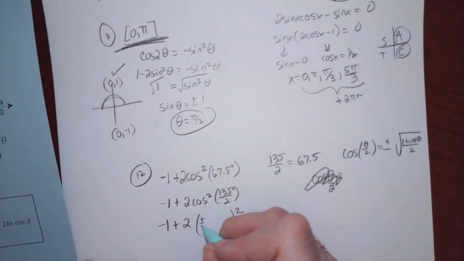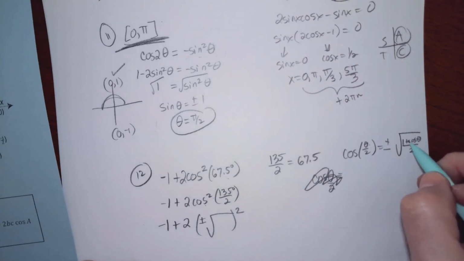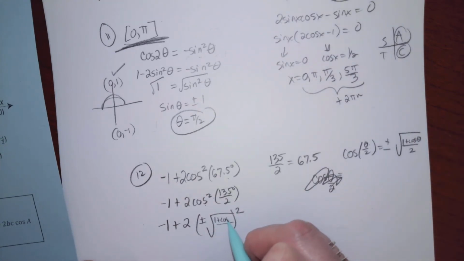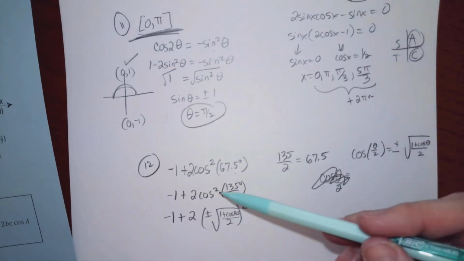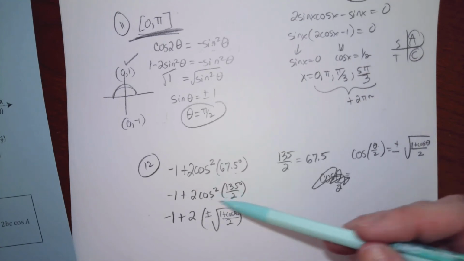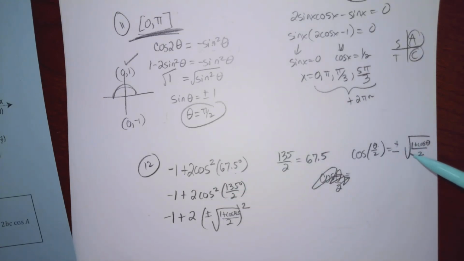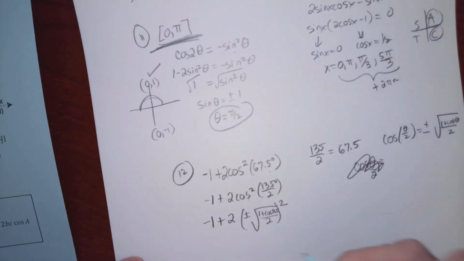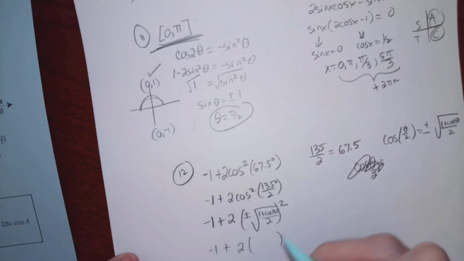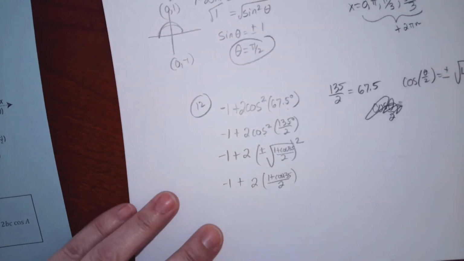So there's plus or minus big square root of 1 plus cosine of 135, and then there's a 2. So all we did was I put the square outside, so then I had cosine of this half angle thing, this thing right here, squared. All right, so I put this in there. My number was 135 over 2, so I put 135 right there. Okay, so my square goes away. So all I have left right here is 1 plus cosine of 135 over 2. And my job here is just to simplify this.